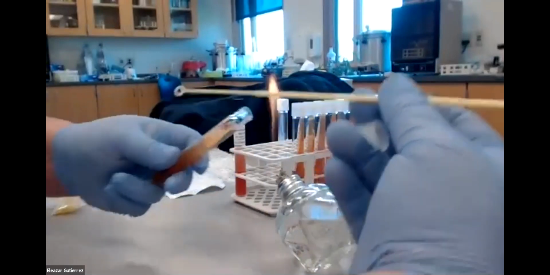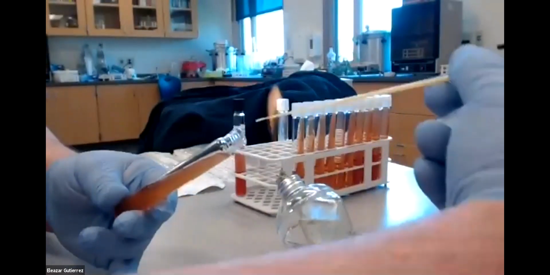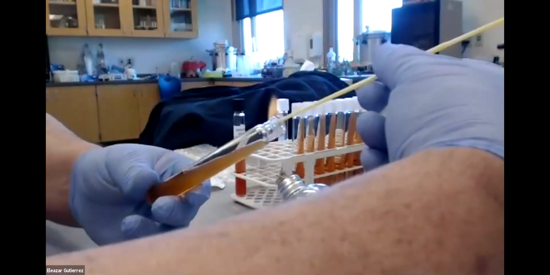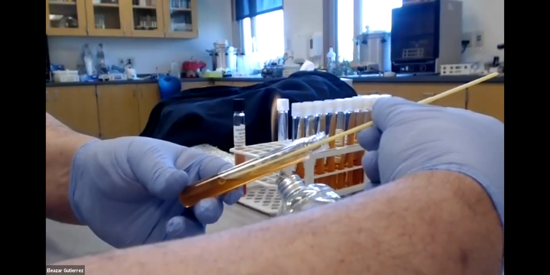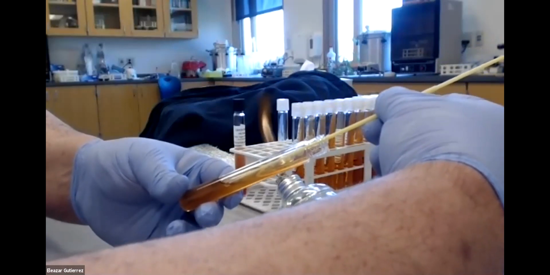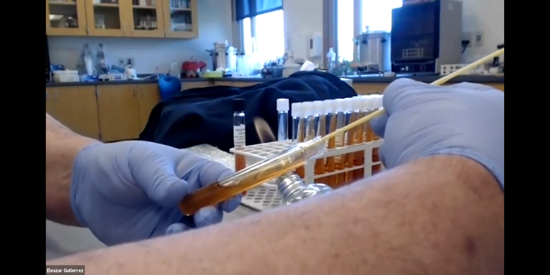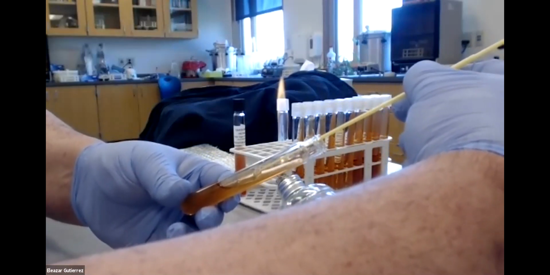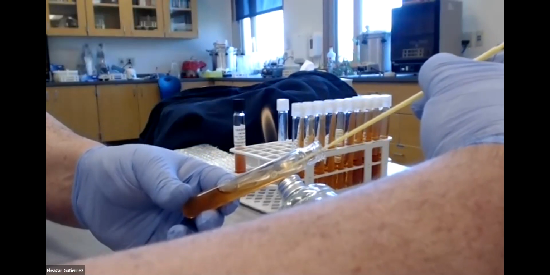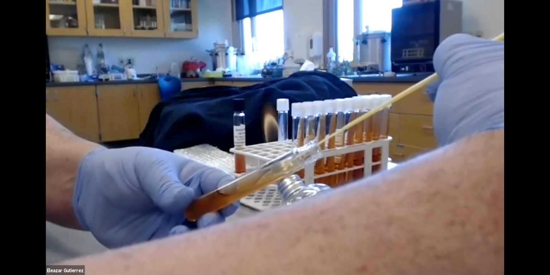1, 2, 3. I'm going to go down to the bottom, but I'm not going to pierce the media anymore. I'm going to go just to the bottom, just like that. And then I'm going to fishtail on the surface of the slant, just like that. Back and forth, back and forth. So this is the surface.